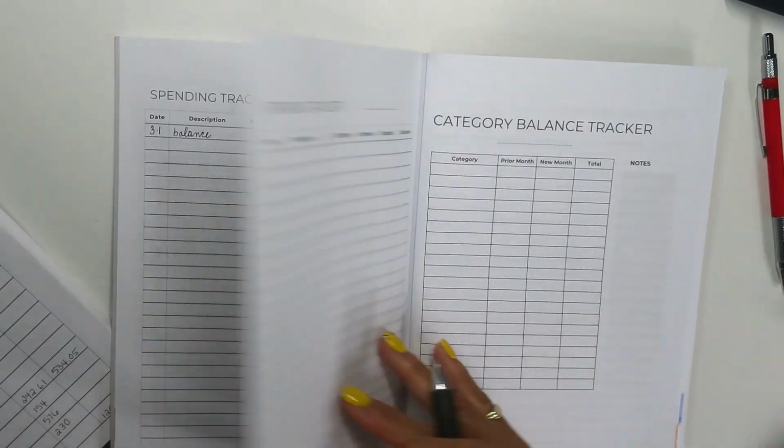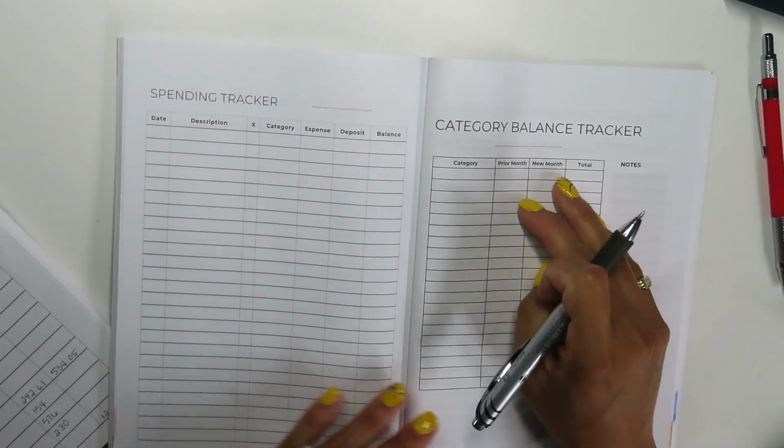Next thing you want to start with is your category balance.